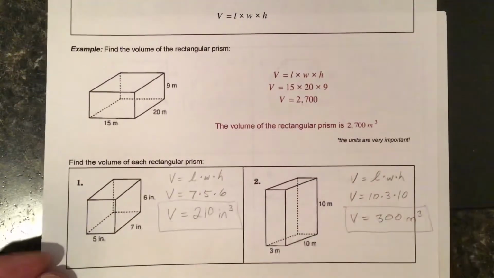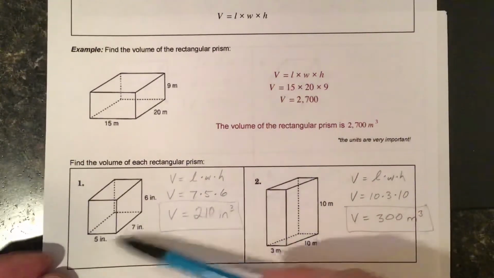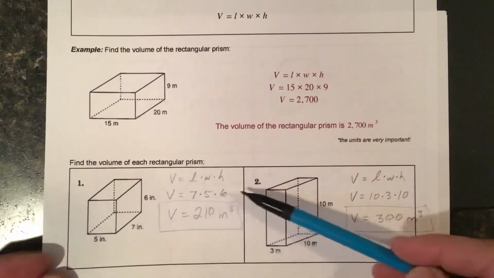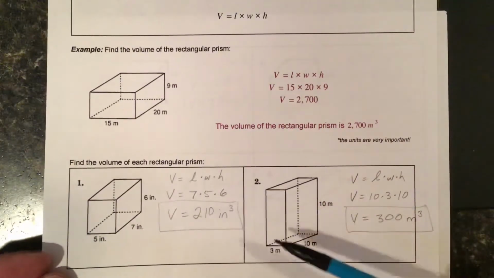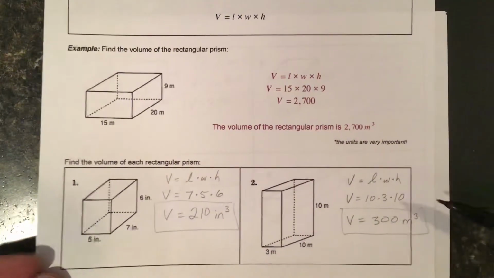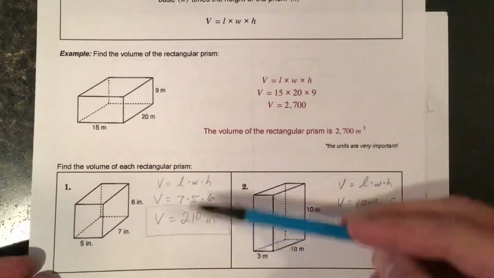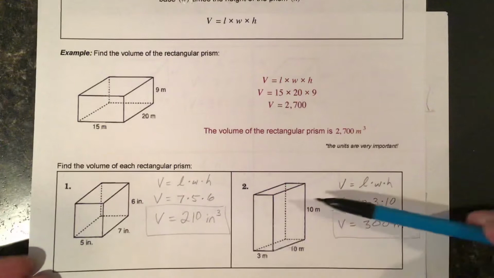So for number 1 and number 2 here, again, it's length times width times height. We just plug in 7 times 5 times 6. Put in our calculator, 35 times 6, we get 210, that's cubic inches. Pay attention to those symbols here. Again, see how I have my work organized each time? I wrote out the formula, then just substituted in for the parts that I know. Here I know the length and the width and the height.